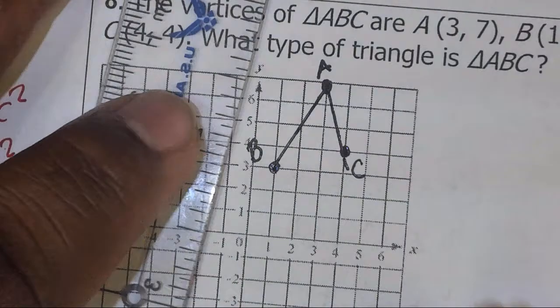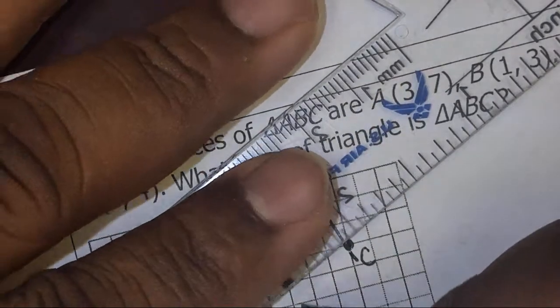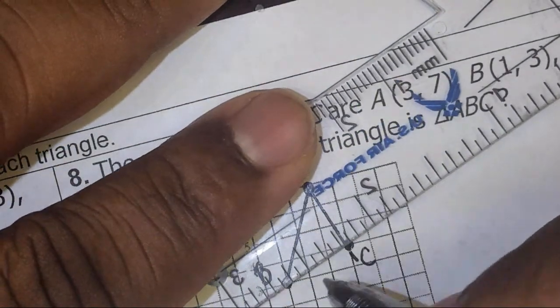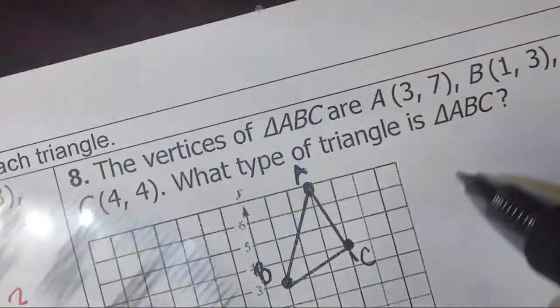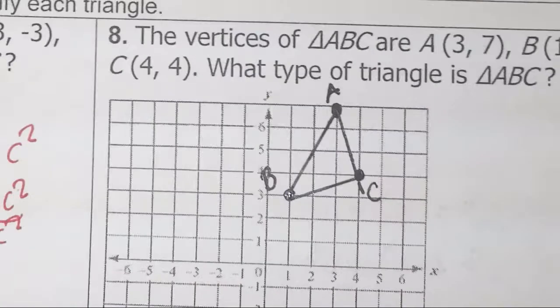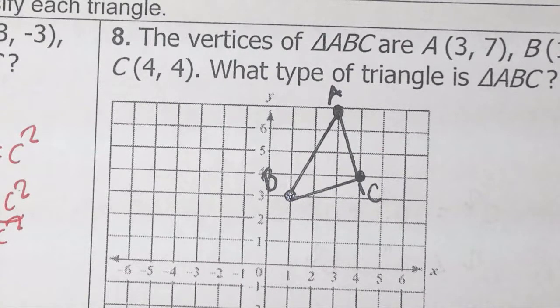Oh man, I missed. Not my best triangle, but it'll work out. Alright, so none of these are on here straight, so you gotta do the right triangles for all of these.